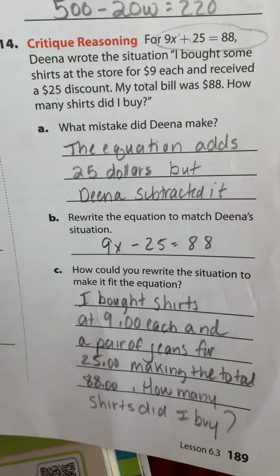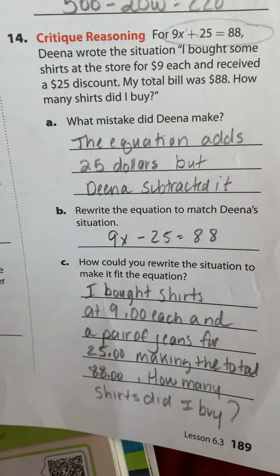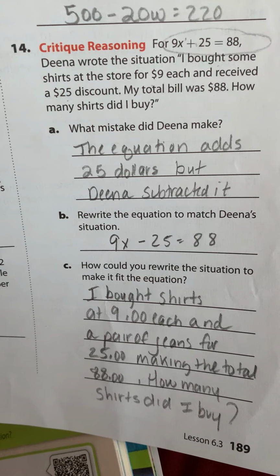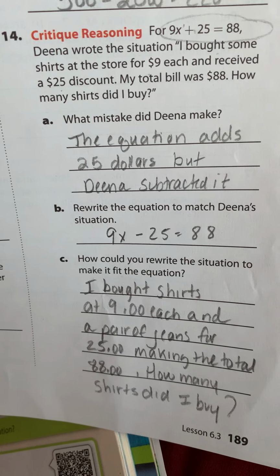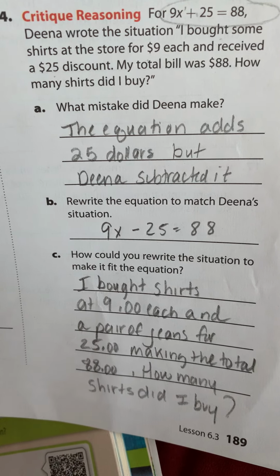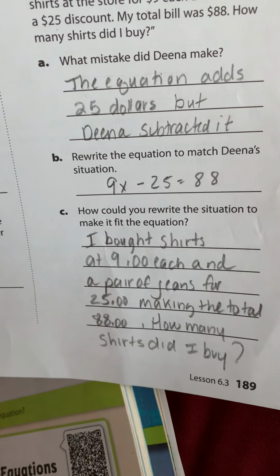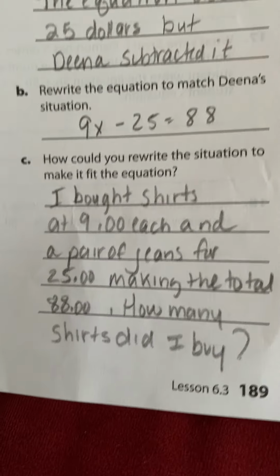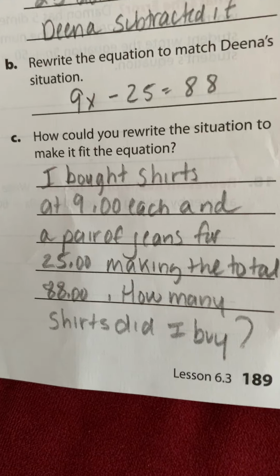For 9x plus 25 equals 88, Dina wrote this situation. I bought some shirts at the store for $9 each. That makes sense with the 9x, and received a $25 discount. My total bill was $88. How many shirts did she buy? A discount should be subtracted, not added. So the equation added the $25, but she should have subtracted it. Rewrite the equation to match Dina's situation. It should have been 9x minus 25 equals $88.